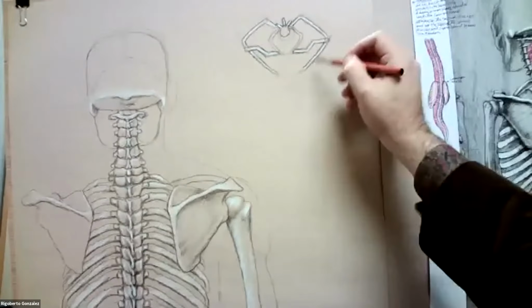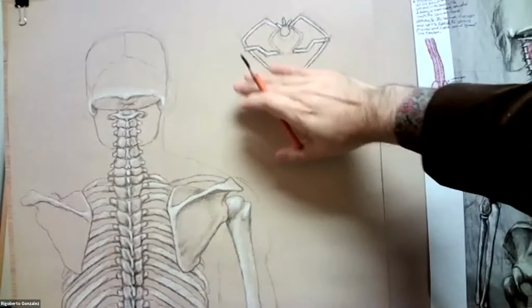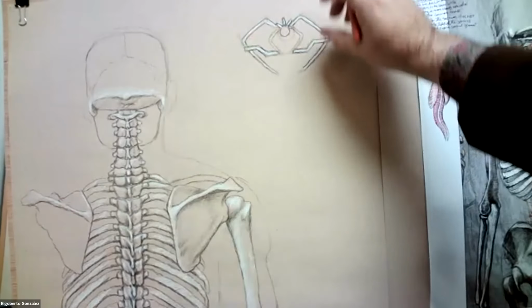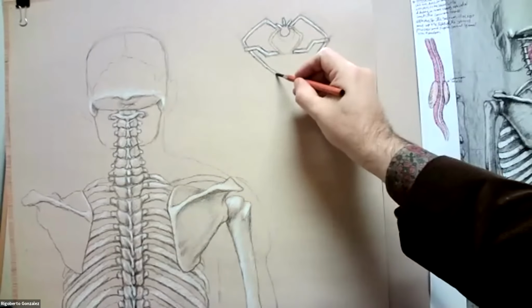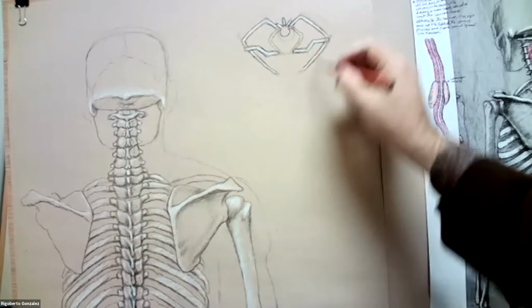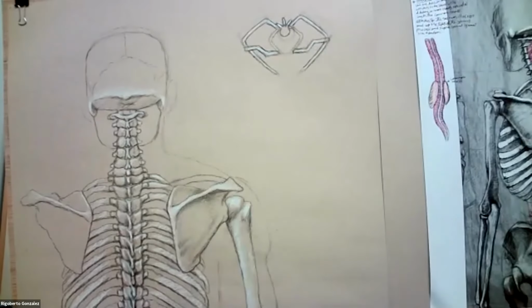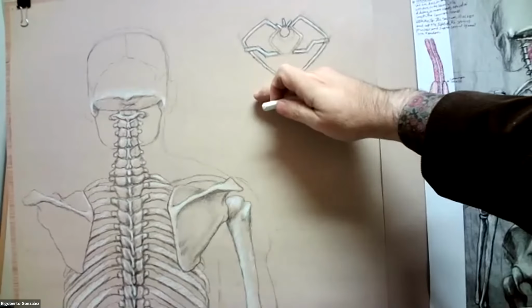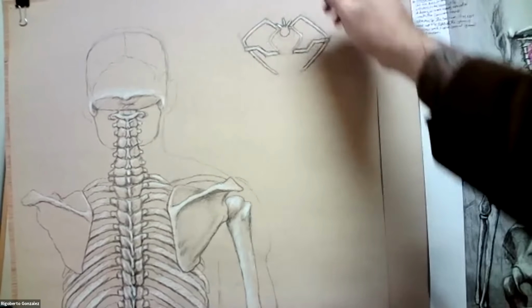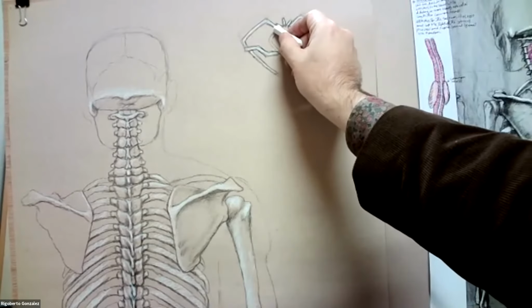What is the overall front view called, and what is the overall back view called? The anterior is the front view and the posterior is the back view.